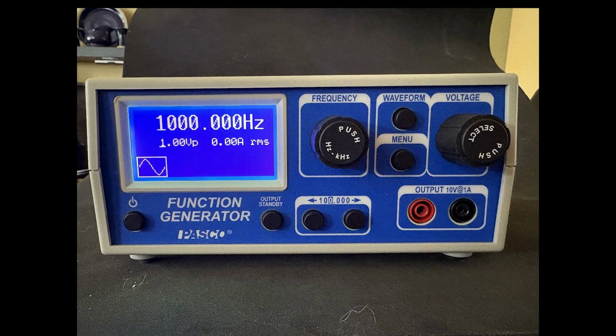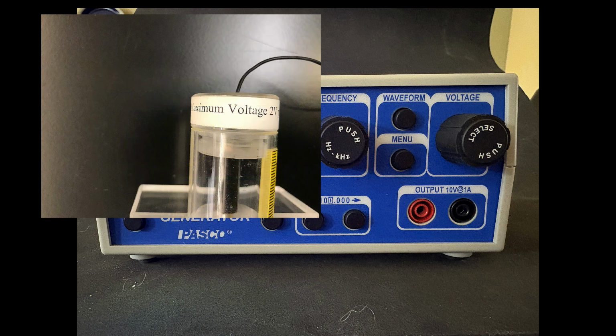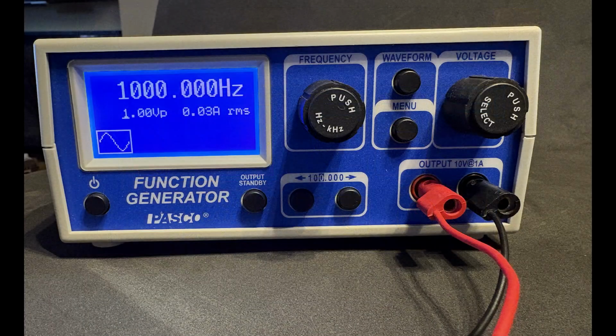To start off, turn the signal generator on. Adjust the voltage to 1 volt. Do not go above 1 volt, as the speaker, which is not replaceable, will burn out if too much voltage is applied. The frequency should have defaulted to 1000 Hz.